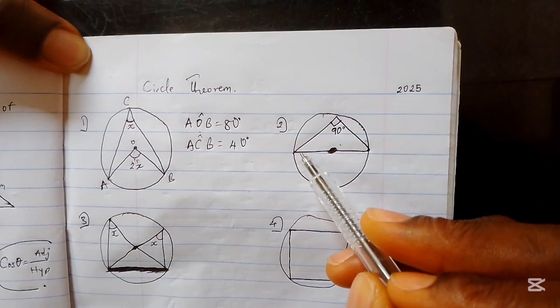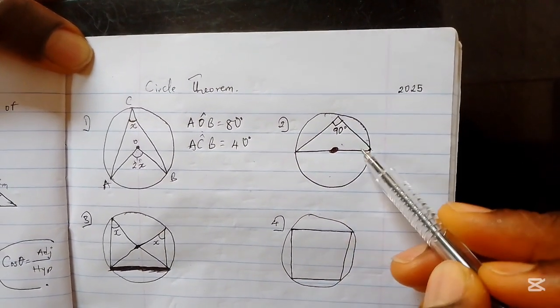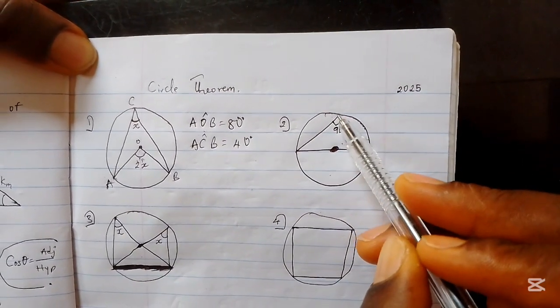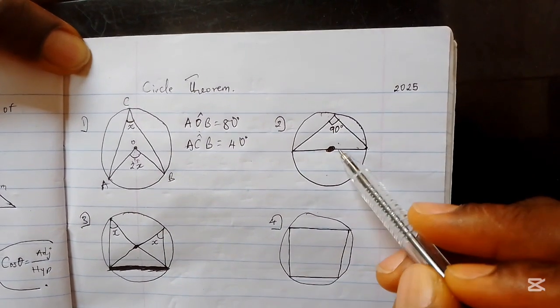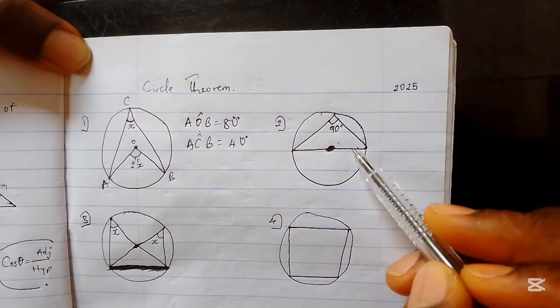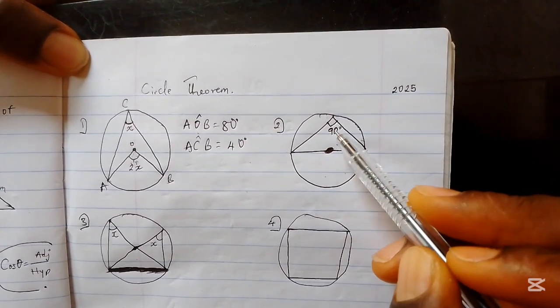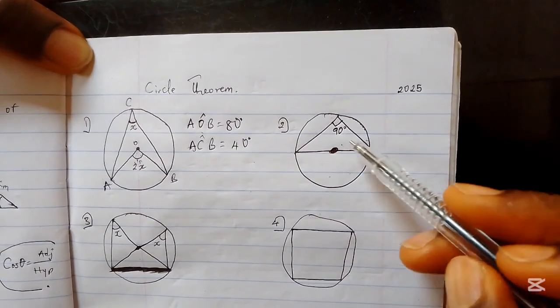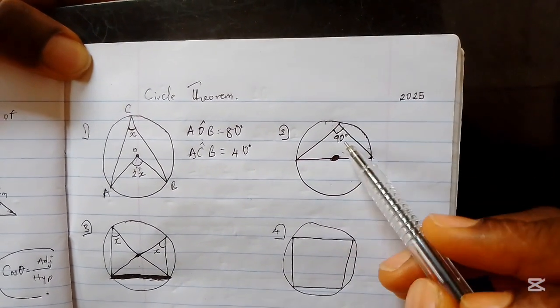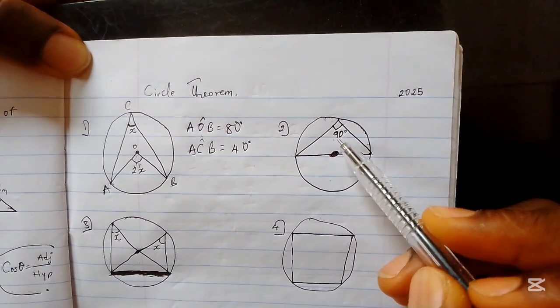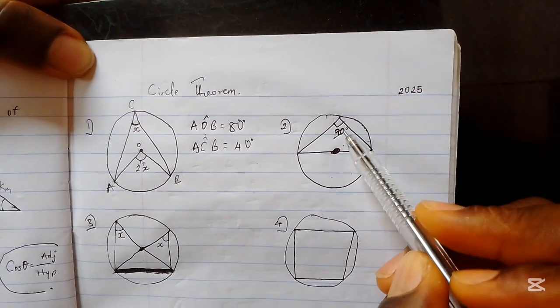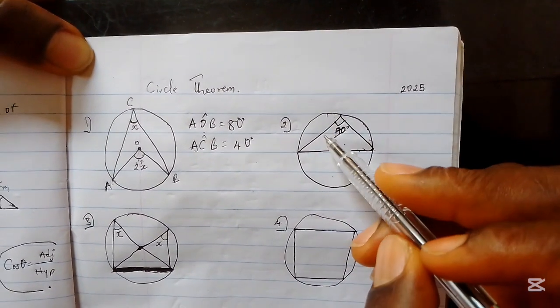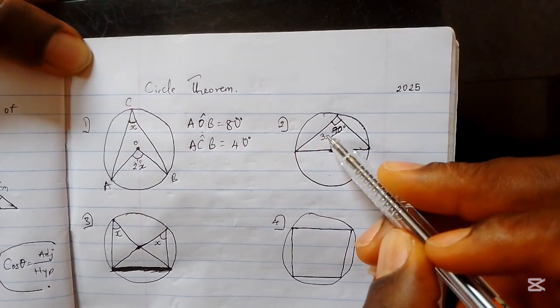The angle made by the diameter at any point of the circumference is always 90. Let's take, for instance, that this angle here is now 3x.